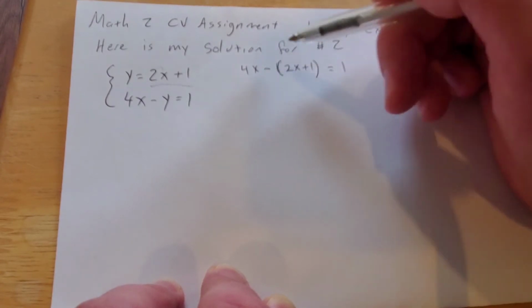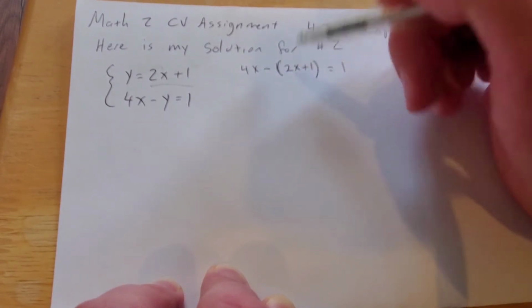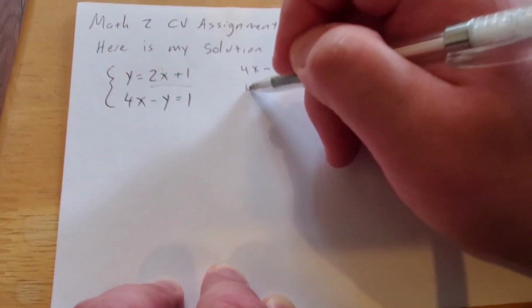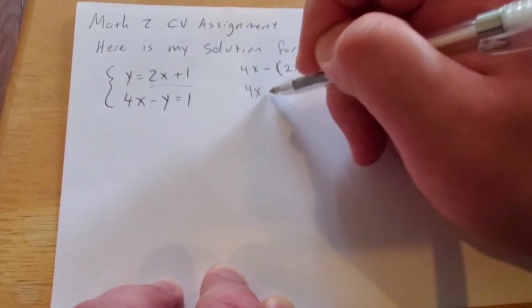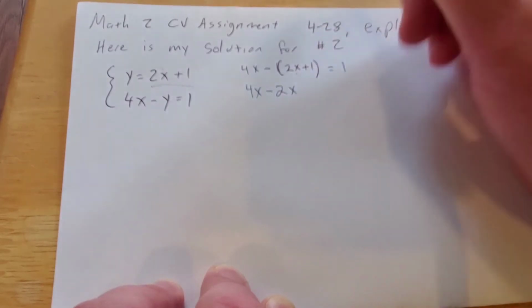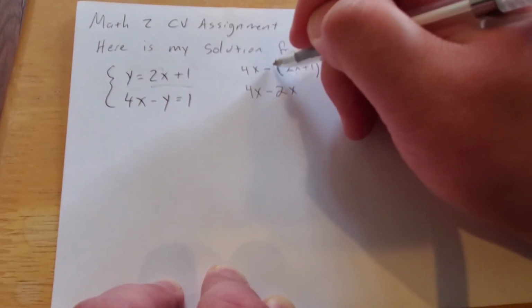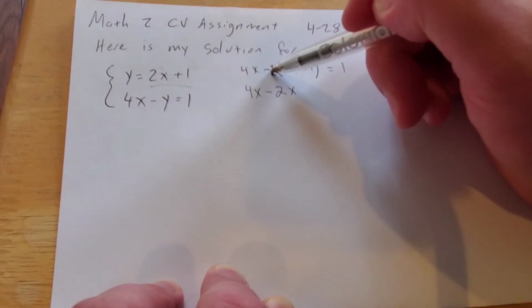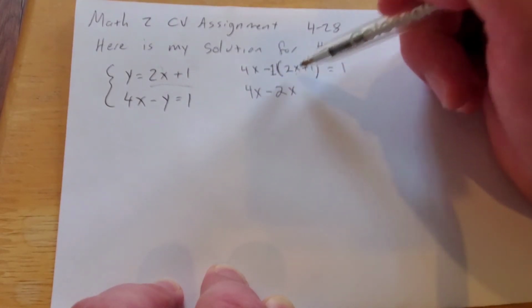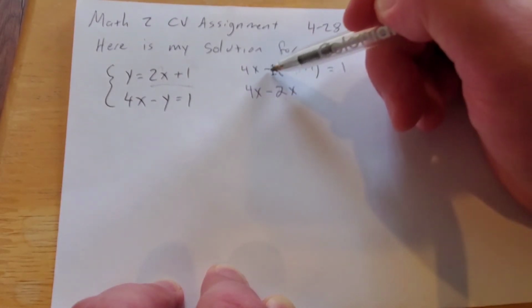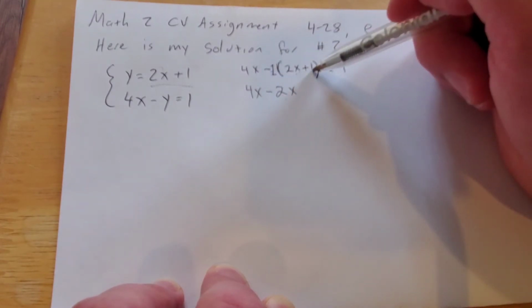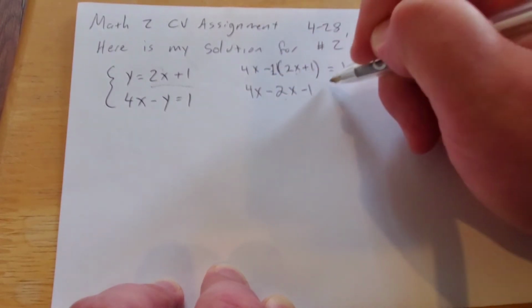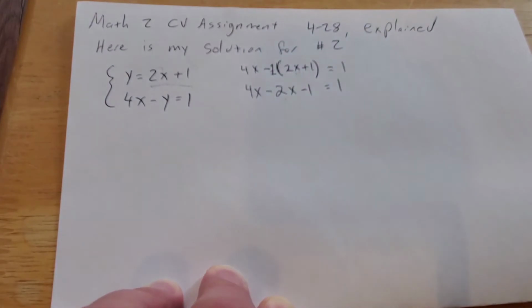We've got this negative. It applies to the 2x. Carry down the 4x. And then I've got minus 2x. That's the same thing as saying that there's an invisible number 1 in here. So I've got negative 1 times positive 2x is negative 2x. And then negative 1 times positive 1 is negative 1, and this equals 1.